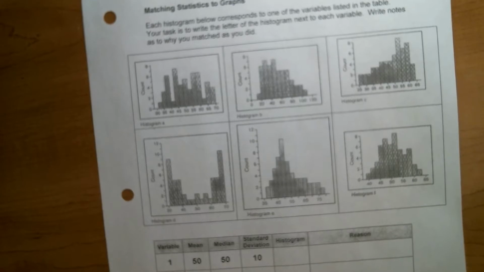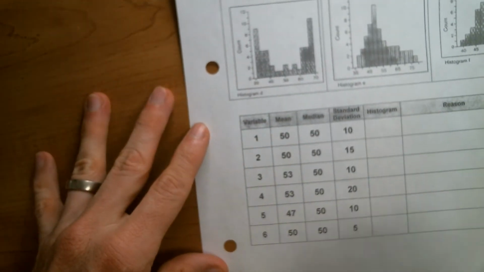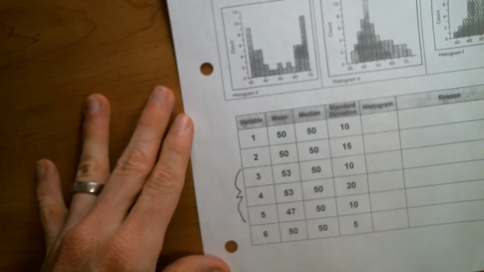All right. So basically you had a big matching game here. And you were trying to figure out which statistics went with which histograms. So it's good to have a strategy here. The way I approached it was I started by focusing on these three right here.